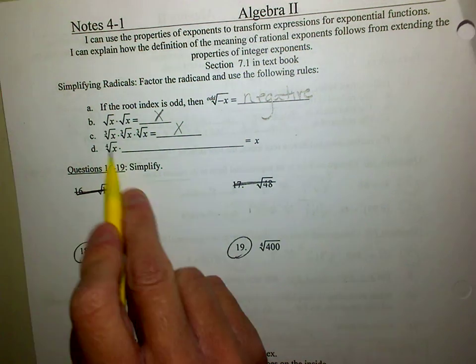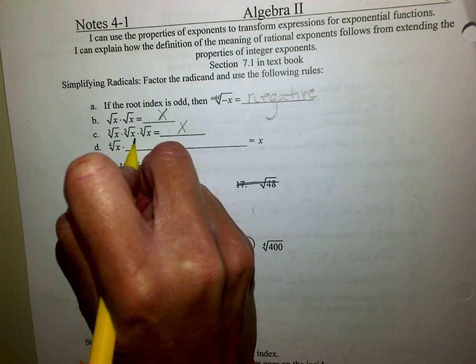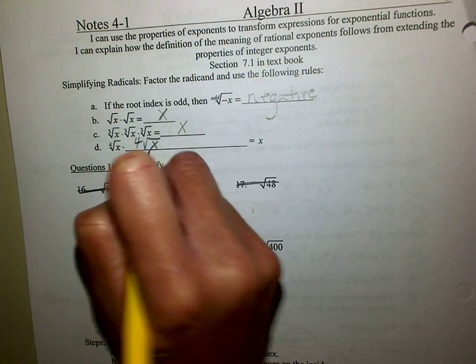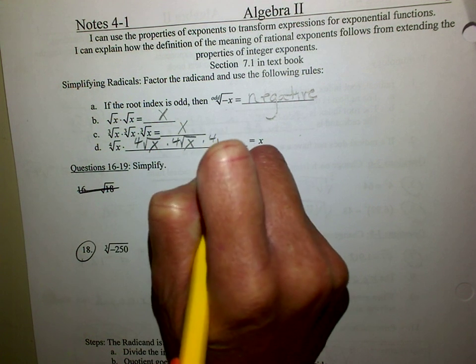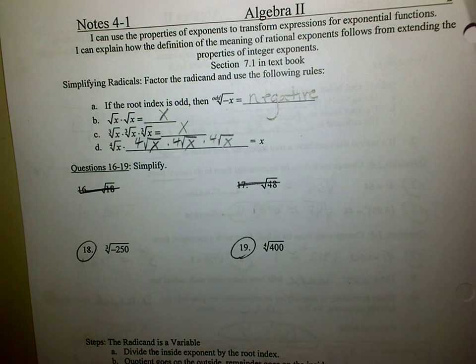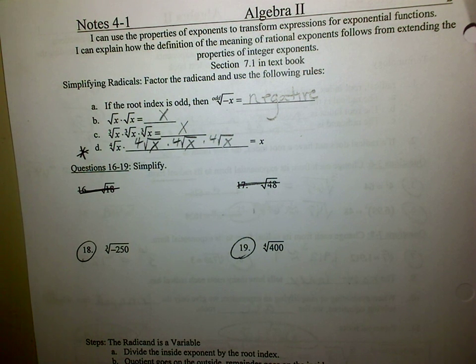If I have the 4th root and I want to just get x, I need a total of 4 of these. So I need 3 more of these to just get x. And this is going to come when I do division, which isn't until I do 4-2 actually. But anyway, that's a good thing to know.